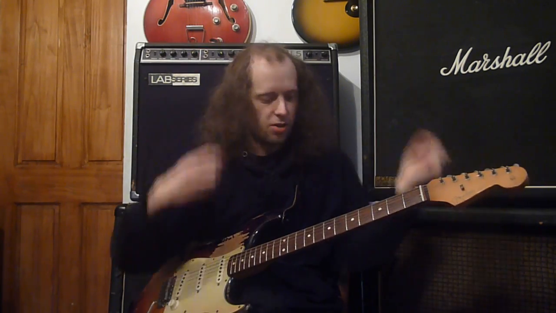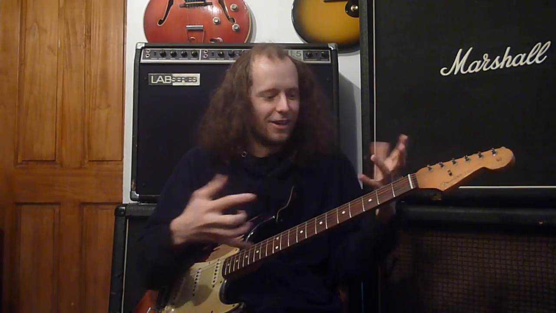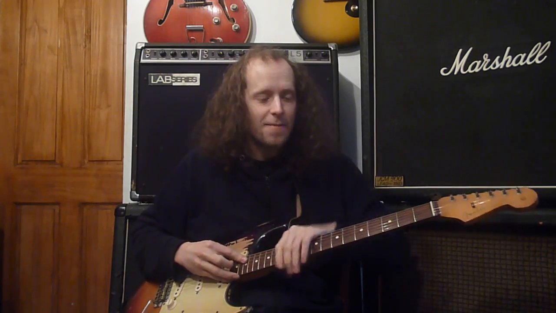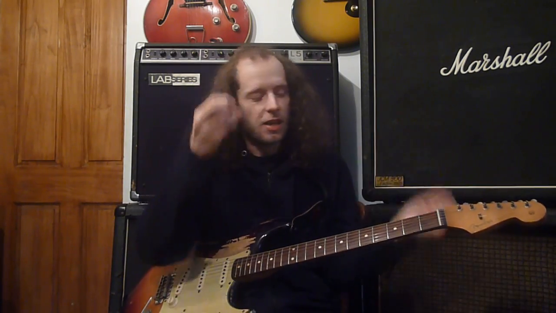So once you have those 5 shapes and those 5 positions under your fingers, and you can literally do them as if I said position 3, you can just go there, that's it. You are literally 80% there learning the entire guitar neck in any key. Well, maybe 80% is a bit ambitious, probably more like 65, 70. But once you've learned those shapes, that is a lot of a battle won, so to say.